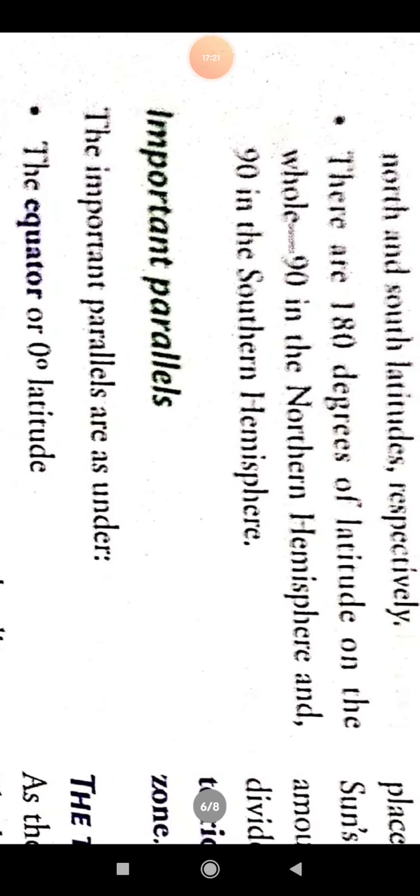There are 180 degrees of latitude on the whole, 90 in the northern hemisphere and 90 in the southern hemisphere. Equator is 0 degree, above the equator 10, 20, 30, 40 till 90, and same in the southern hemisphere below the equator. So there are a total of 180 degrees of latitude on the globe.